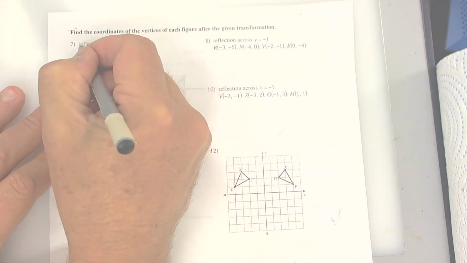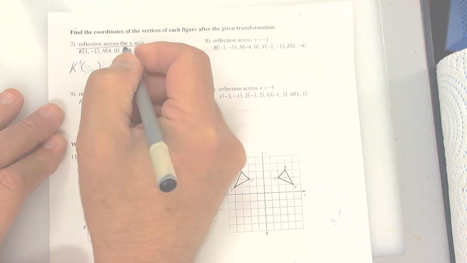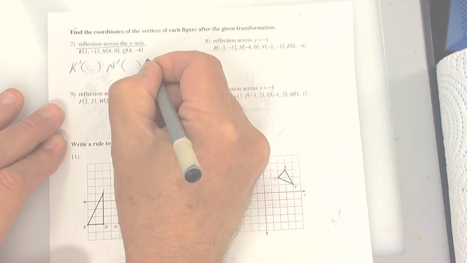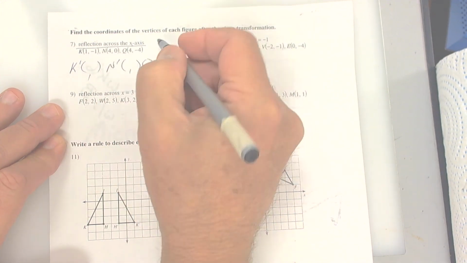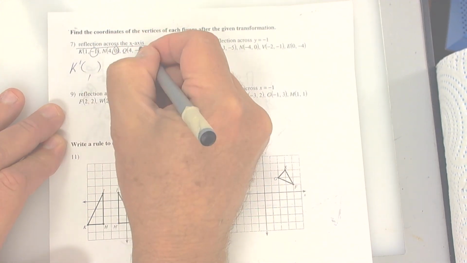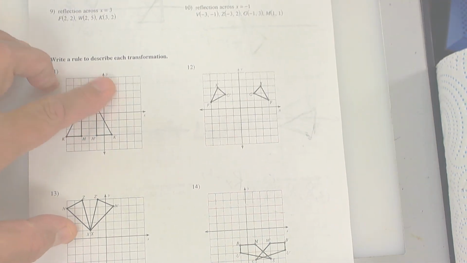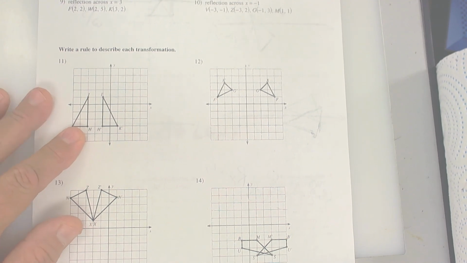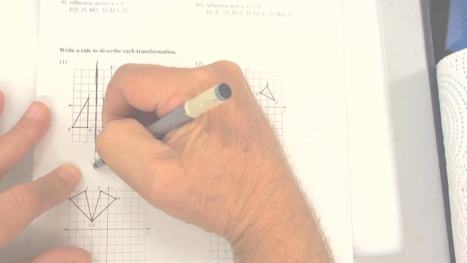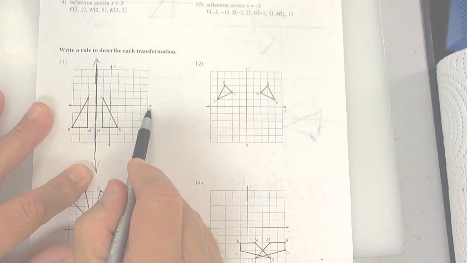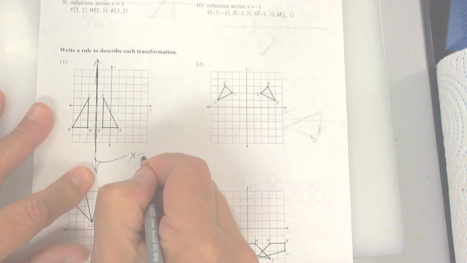Let's go over to the next side. This one says reflect over the x. Now they don't want you to graph it. You just change it. So put k prime, n prime, and q prime. And then what you want to do is change the y. So you want to change all of these and write them down. That's all you do. Now describe the rule for this. Well, in order to reflect this one to this one, it would have to be this in the middle. Now you got to know what that line is. That line hits the x-axis, and it's 1, 2. So this would be x equals -2.